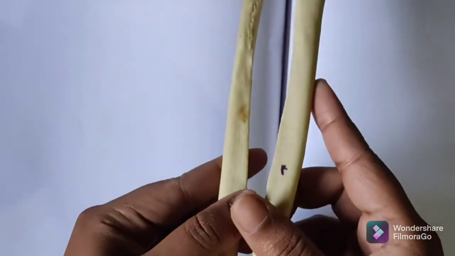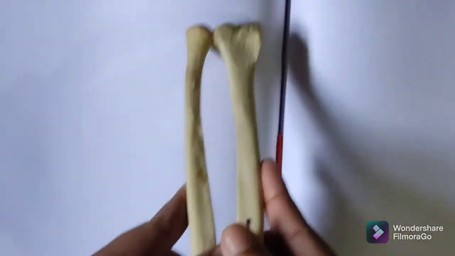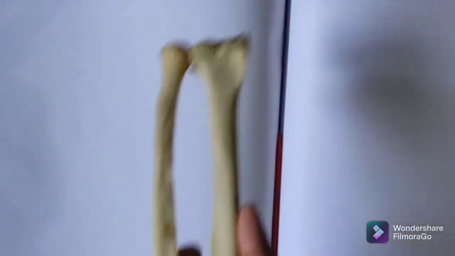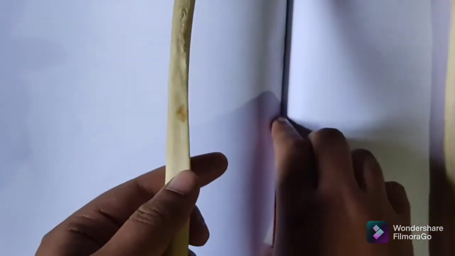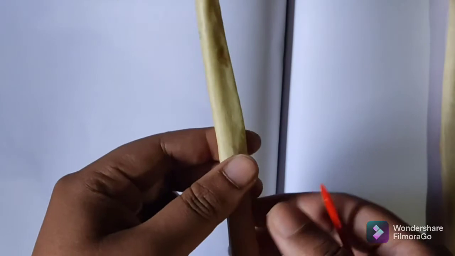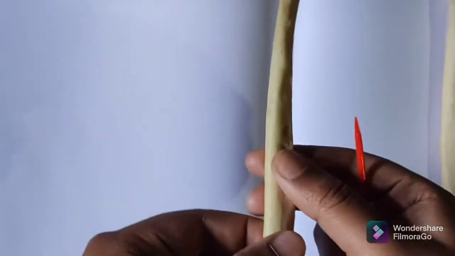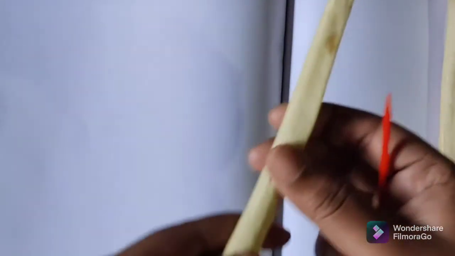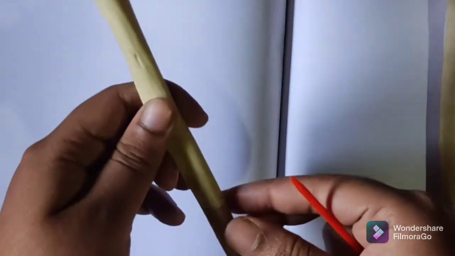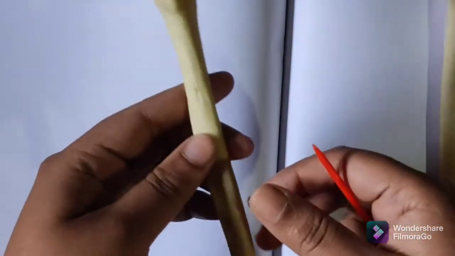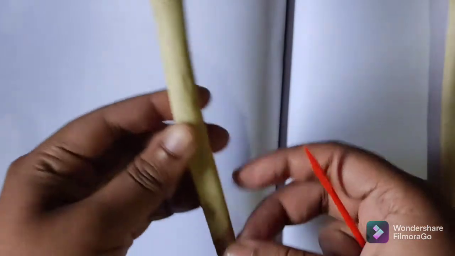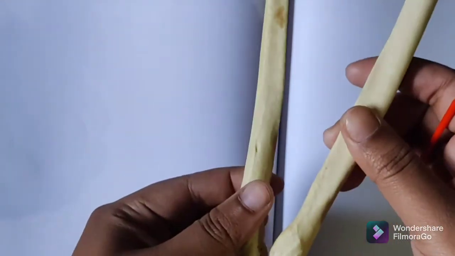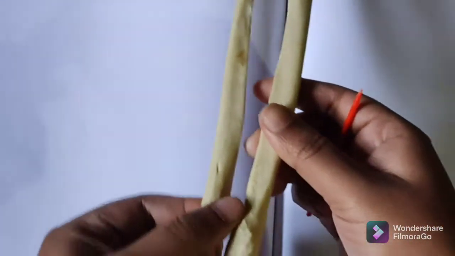See, this is what happens. So it helps the radius in pronation and supination of the hand. That being said, the shaft of the ulna may fracture either alone, by itself, or along with that of the radius. It may fracture alone, or the radius can fracture together with the ulna.